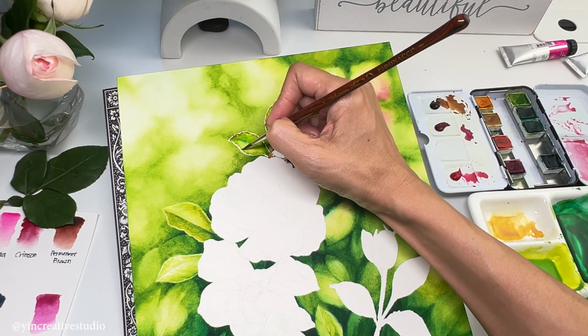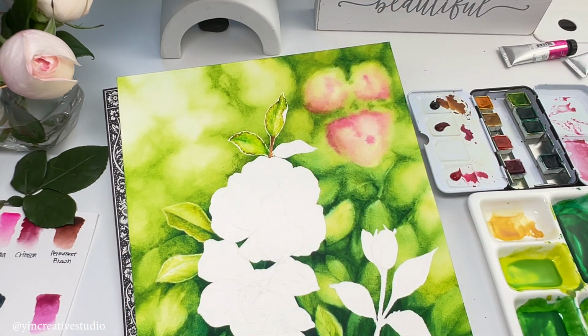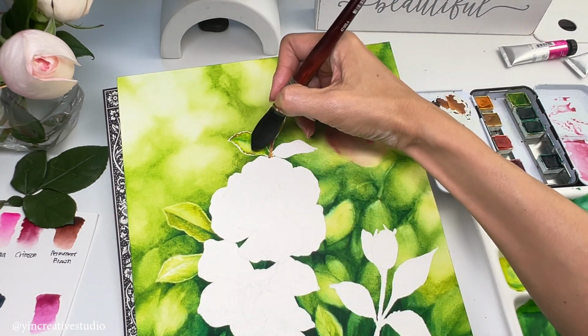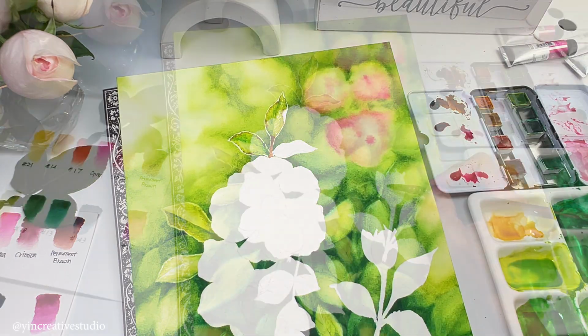I am a slow painter, so each painting usually takes at least 2 days to finish.